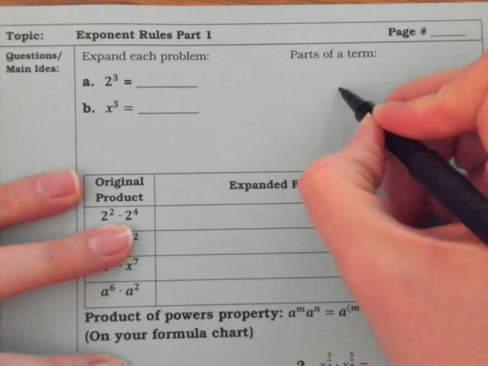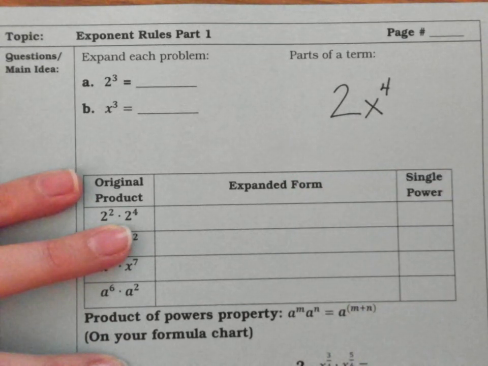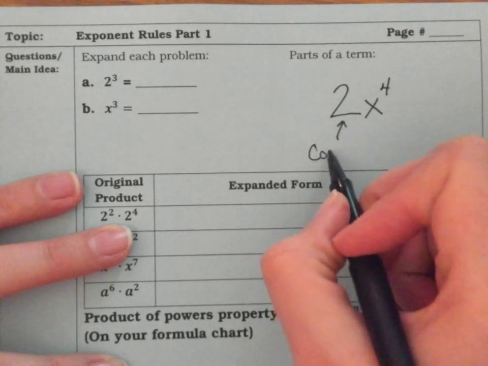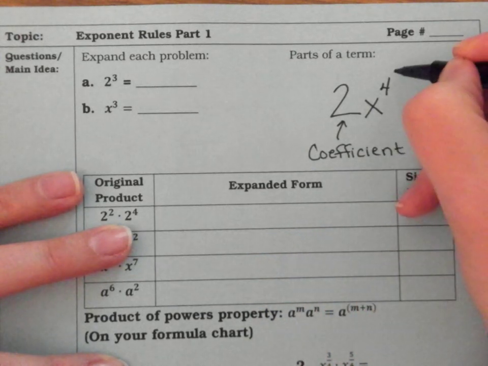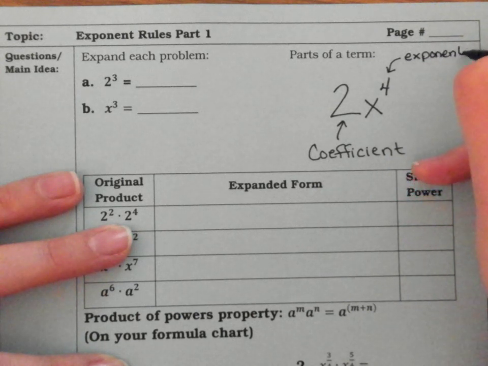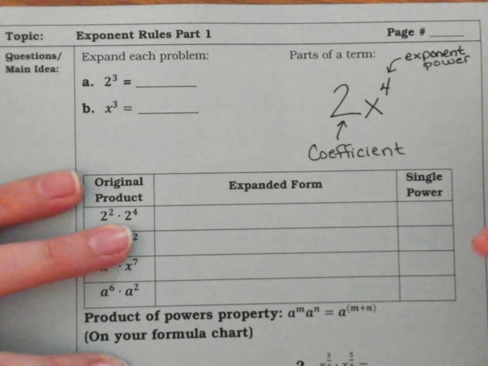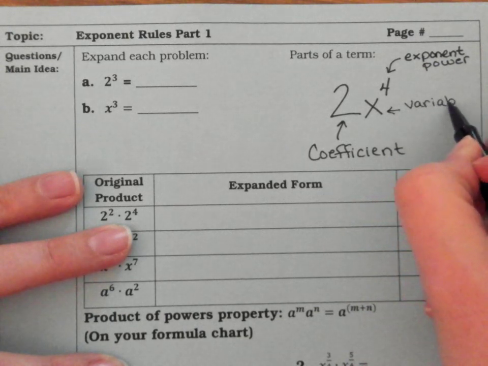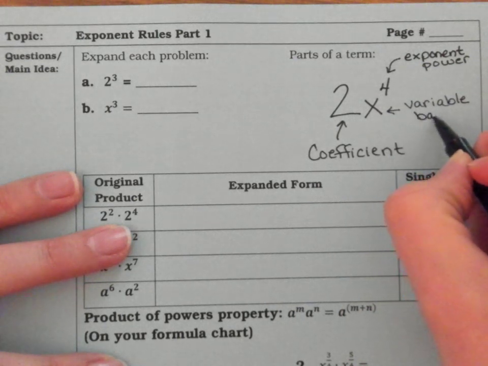If you could write 2x to the 4th power, we're going to label each piece. The 2, as a reminder, is your coefficient. The 4 is your exponent, sometimes called a power. And then the x is your variable. However, when we're talking about exponents, sometimes we refer to it as the base.